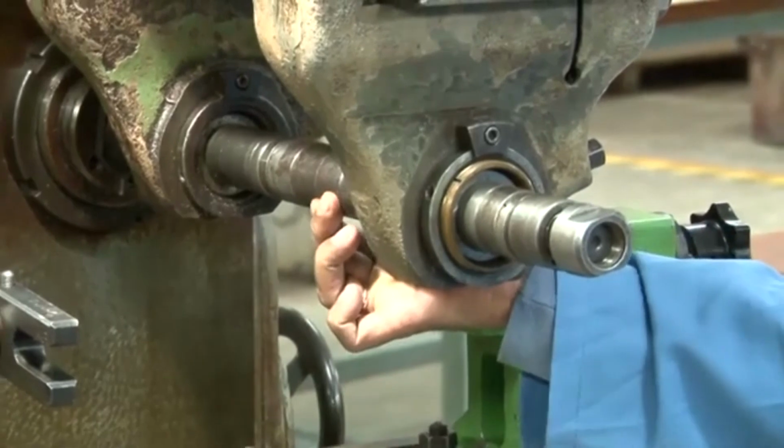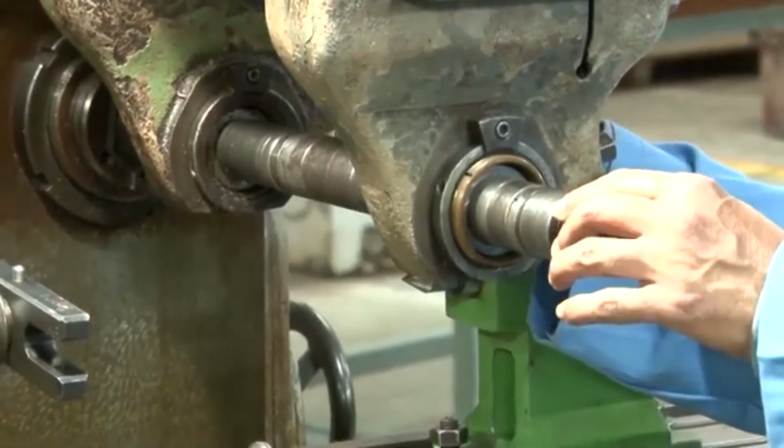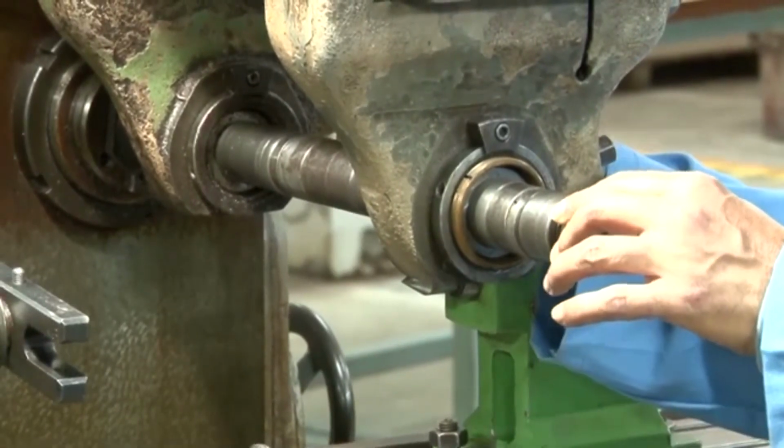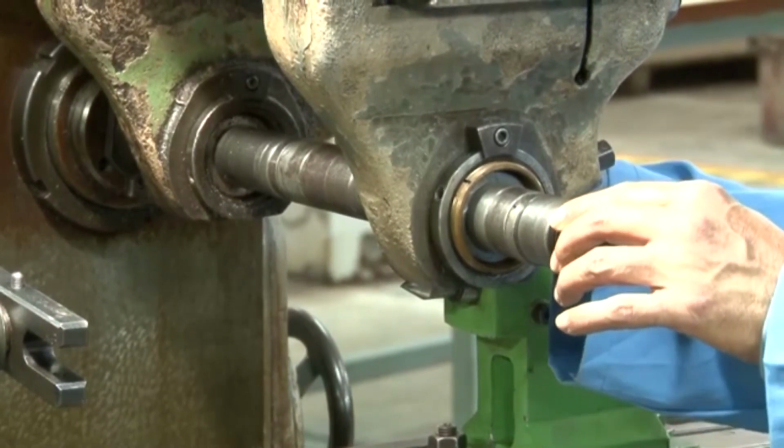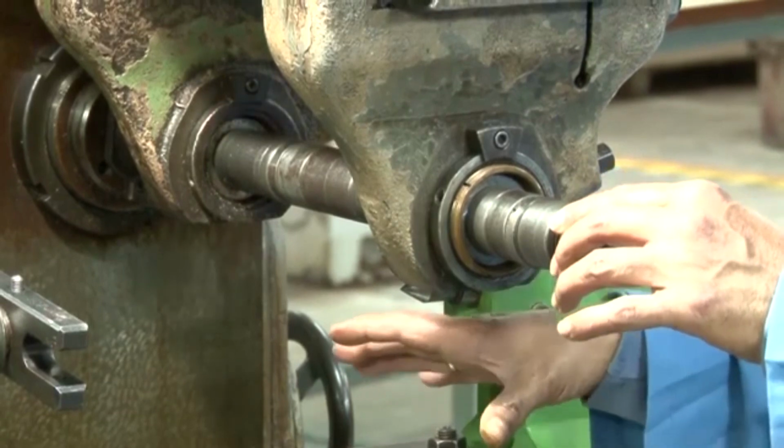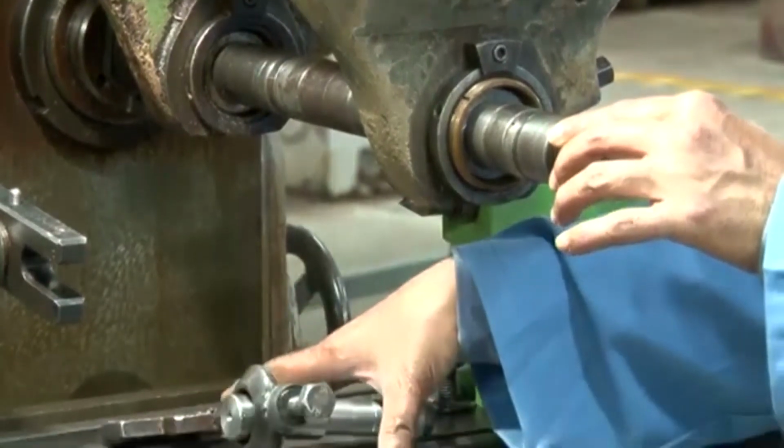For making the flat surface, the milling cutter will be mounted on the arbor, and we will show you how the milling cutter can be mounted. In that case, the workpiece has to be mounted on the vise.